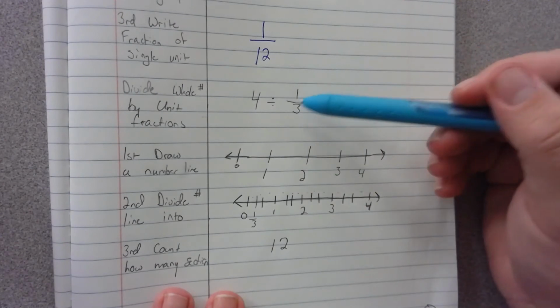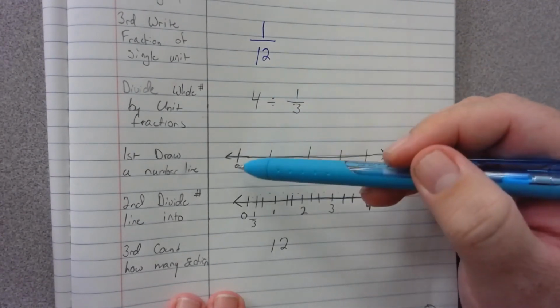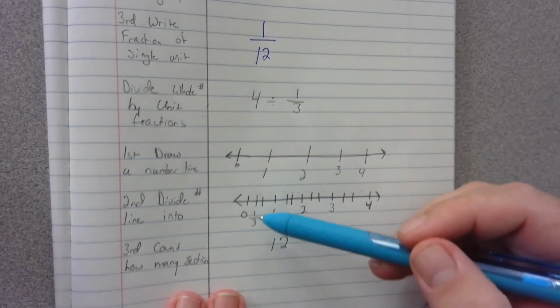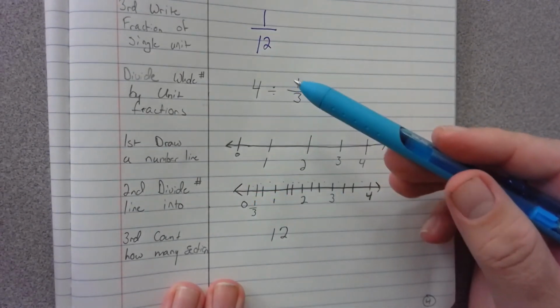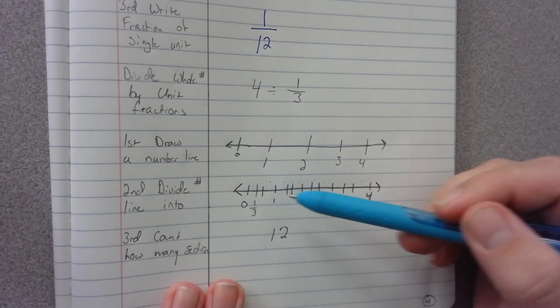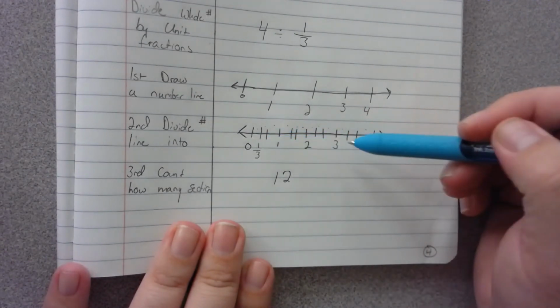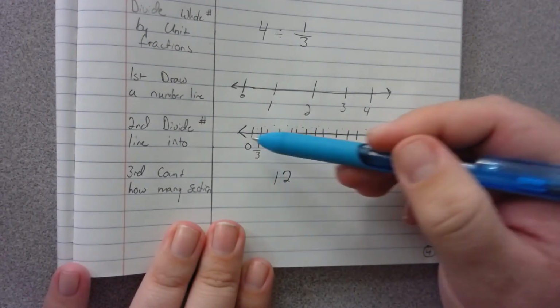The next thing I can do is divide a whole number by a unit fraction. A unit fraction is a fraction with a numerator of 1. So 4 divided by 1/3. The first thing I'm going to do is write a number line of 4. The next thing I'm going to do is divide that number line into 1/3s. So look, 1/3, 2/3, 3/3, 1. I do that all the way to 4. Now all I have to do is count as many sections as I need, and that would be 12 sections.